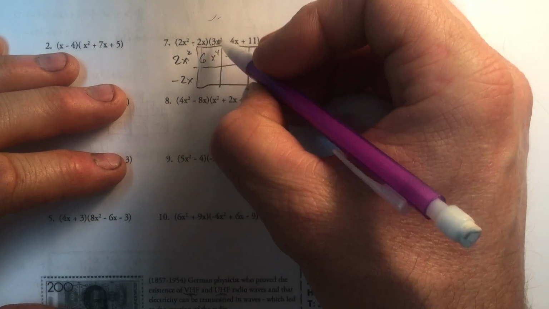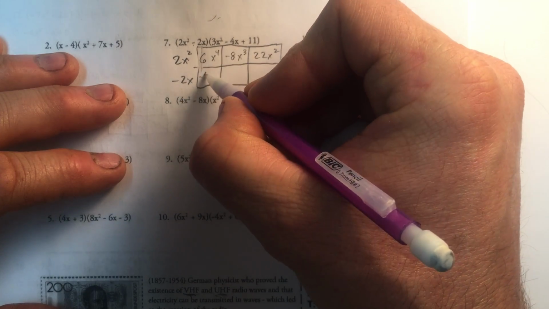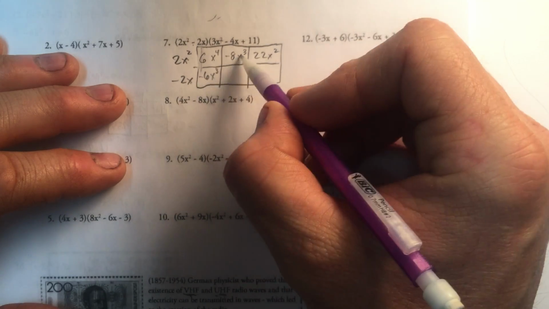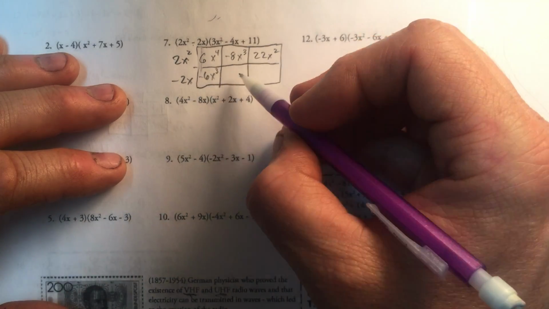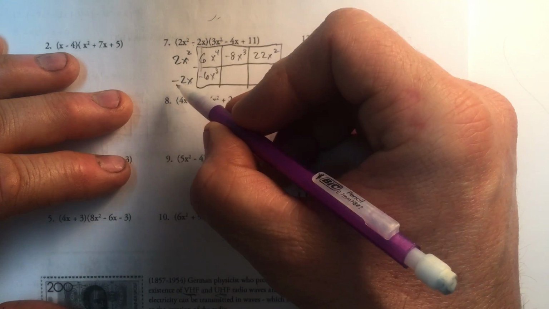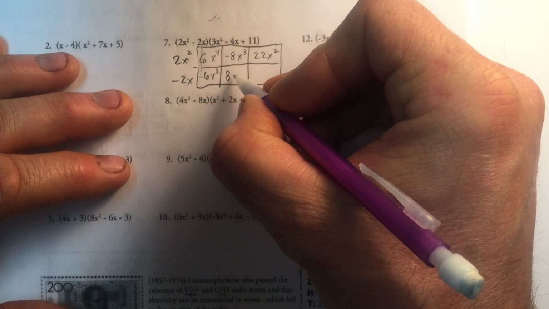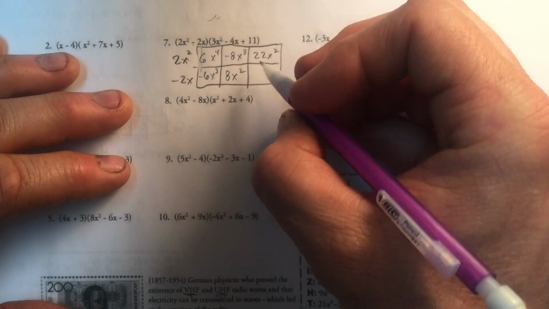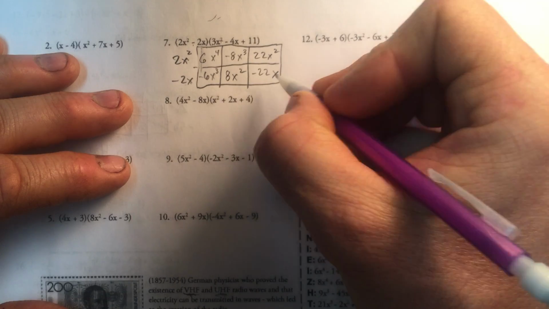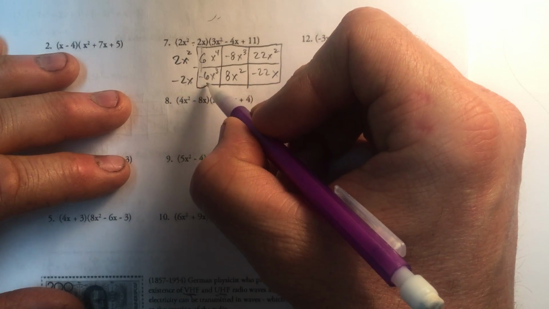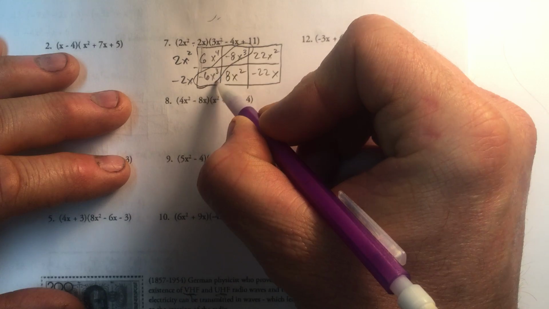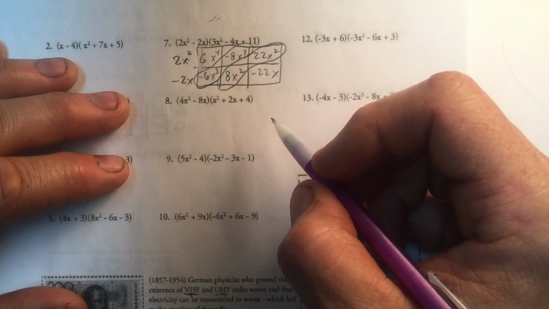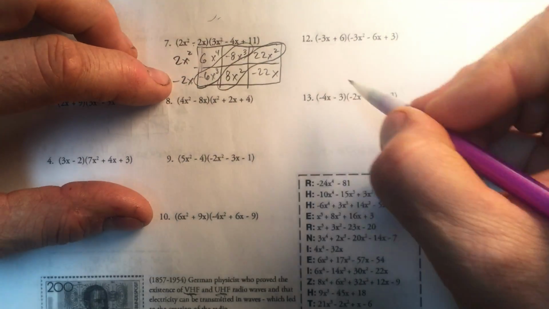And then down here, negative 2x times 3x squared. Negative 2 times 3 is negative 6. And then x times x squared would be x to the 3rd. And see, I notice these go together. Negative 2x times negative 4x. Negative 2 times negative 4 is a positive 8. And that's going to be x times x, which is x squared. And then negative 2x times 11, negative 22x. Okay. And then I notice these go together right here. And then those two go together.